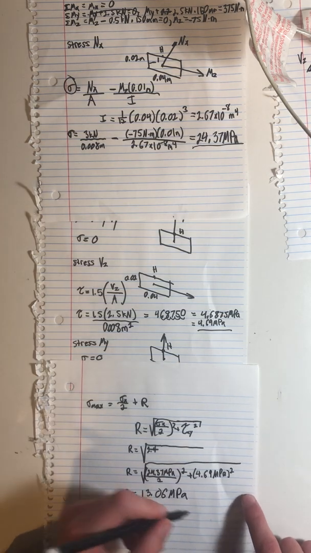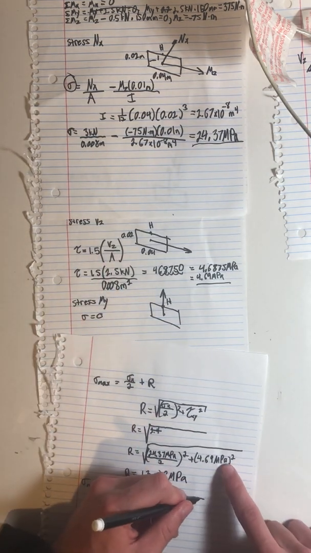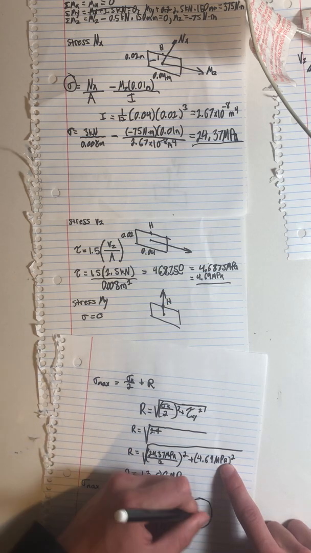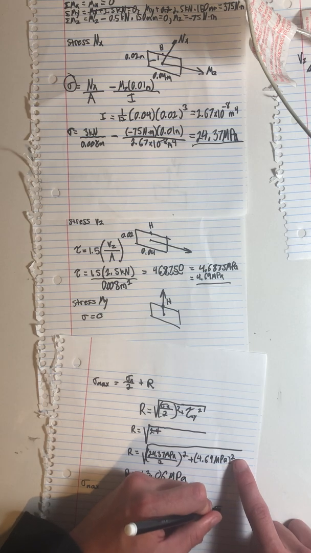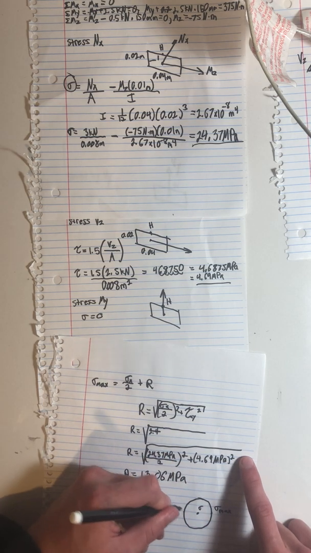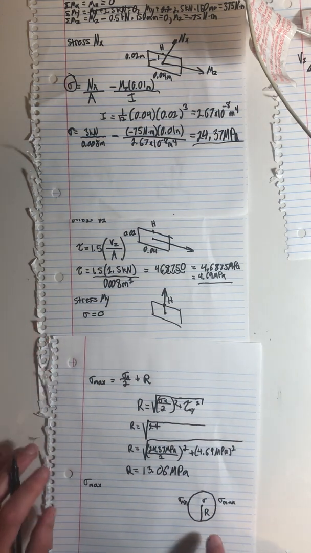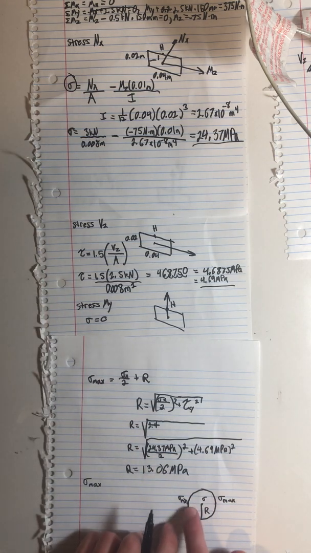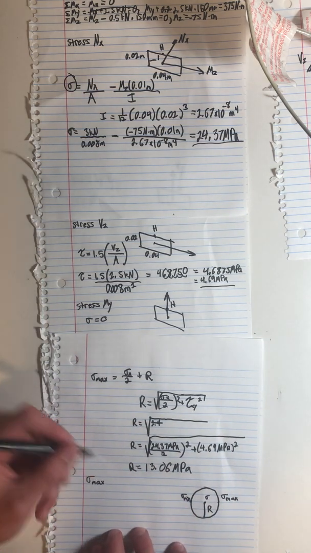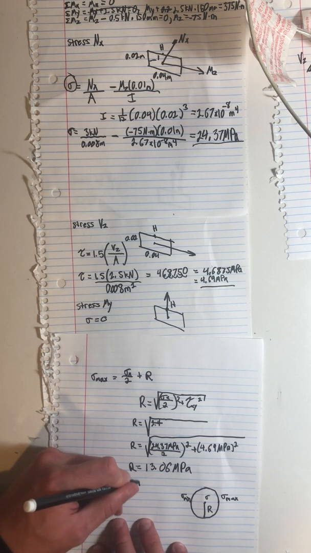Now plugging this in, we're going to find our max. This is because looking at the Mohr circle, I'm not sure if I have to explain this or not, you're going to have your average stress, then your max stress, and then your minimum stress, and this is just your distance r right here. So this is going to be our normal stress plus r or normal stress minus r. For max, it's normal stress divided by 2 plus r.